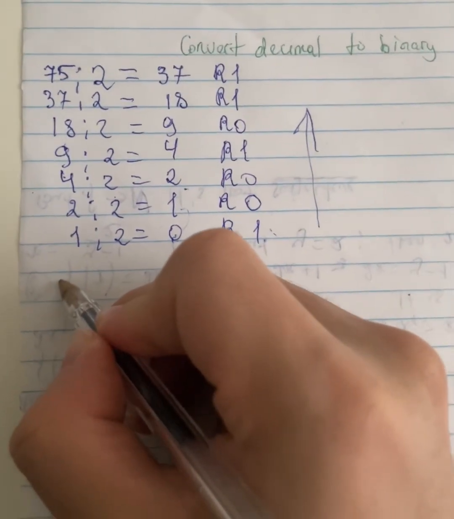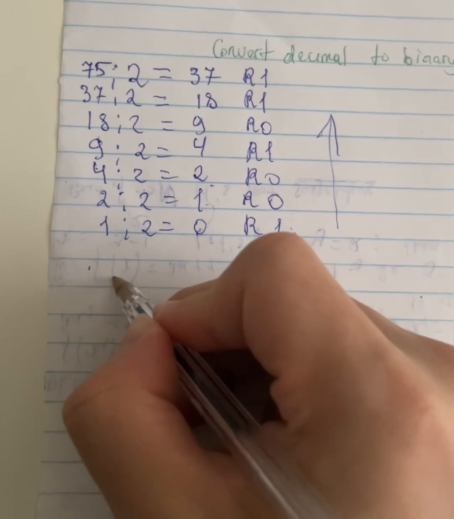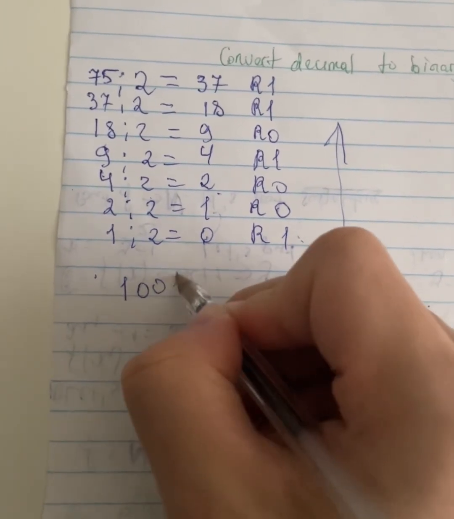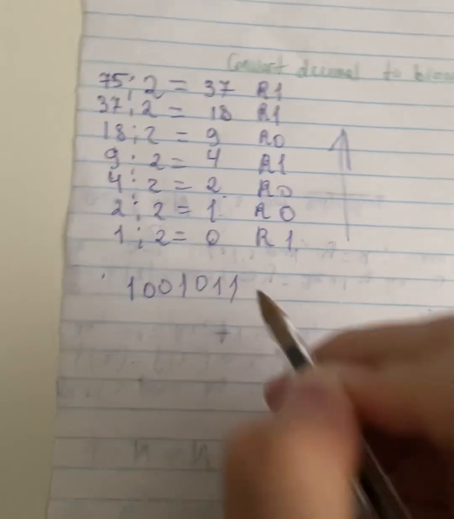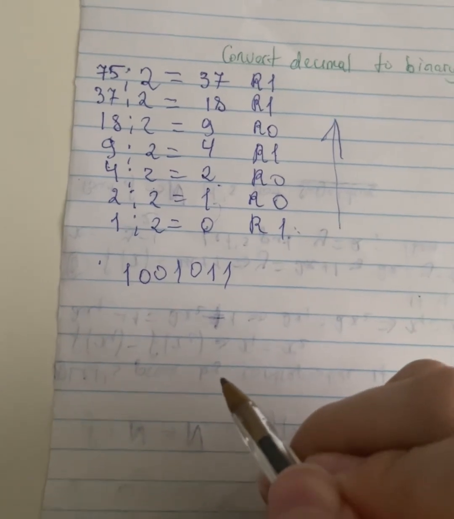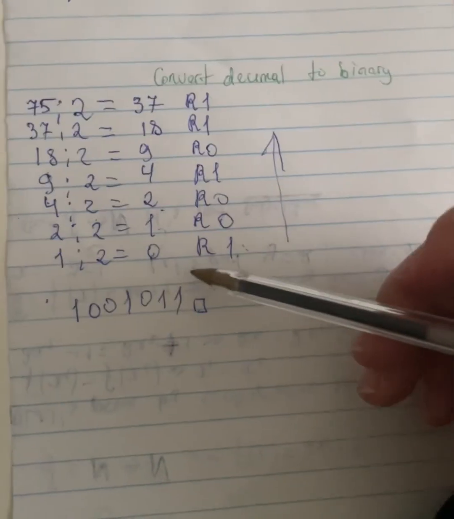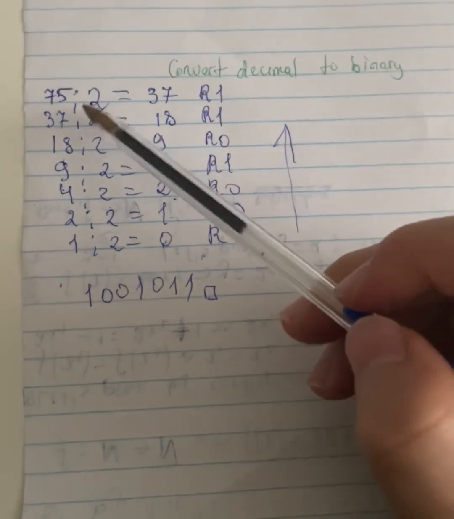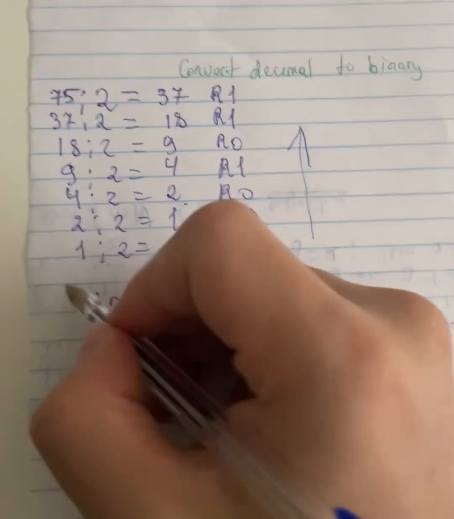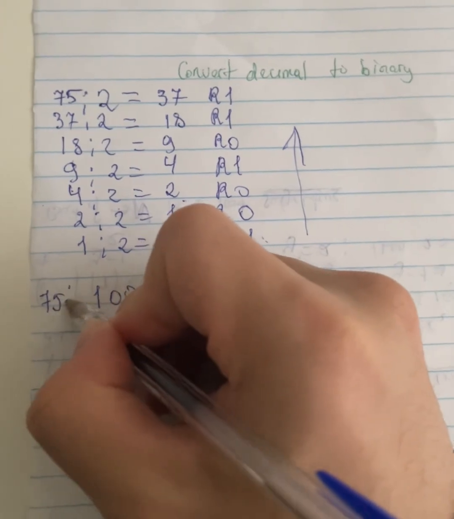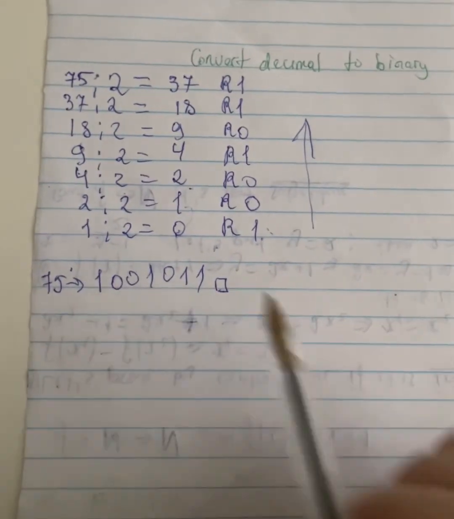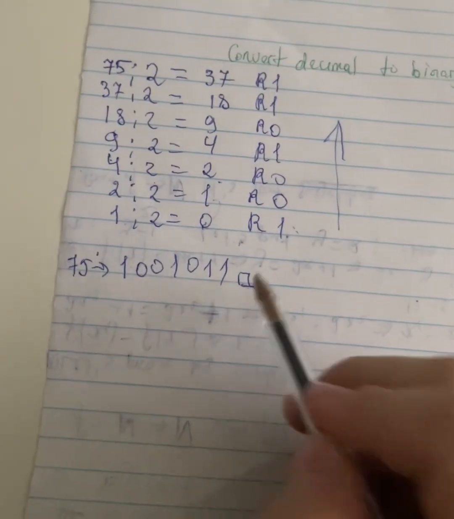Therefore our result is 1001011, and we got our binary number. So 75 in binary would be this number, and this is the end.